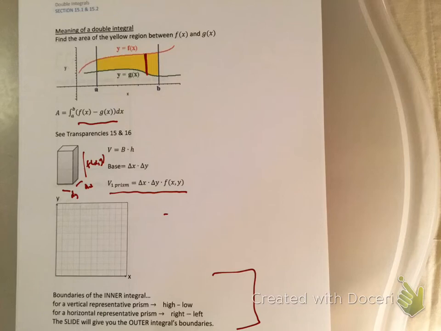You have a vertical representative prism. If you have one like this, then it's high minus low if you got some function. If you got a horizontal one and you're doing this, then it's going to be right minus left if this is your region right here that you're worried about. Moving on.